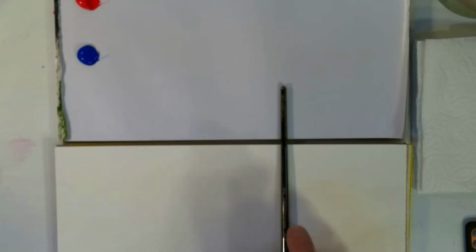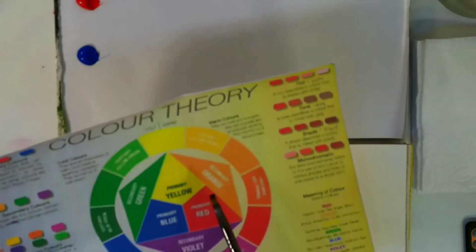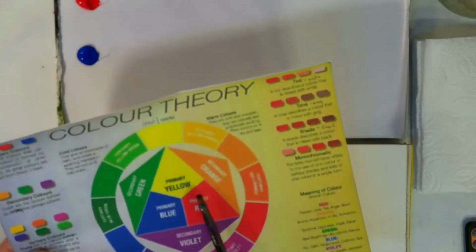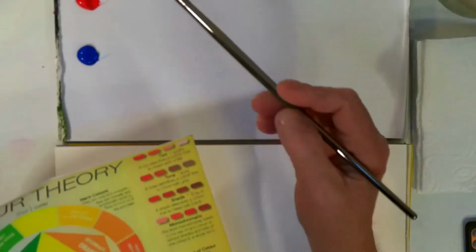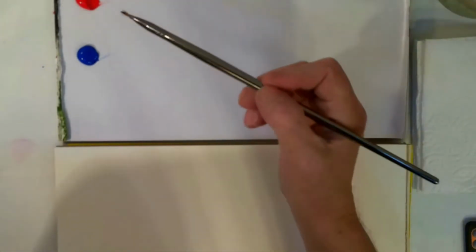Okay, so our first thing is we've got our primary colors, and say we want orange. So if we want orange, we got to mix yellow and red. Now the amounts you're going to have to learn yourself. You're going to have to experiment with it some.